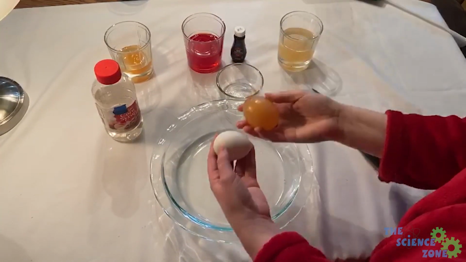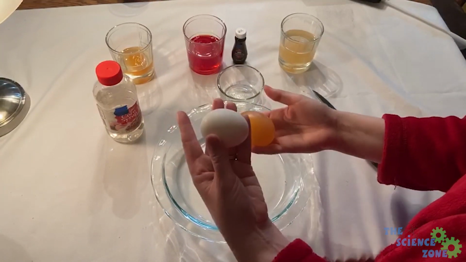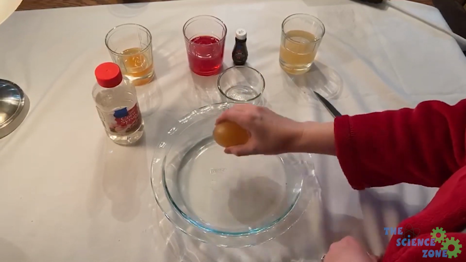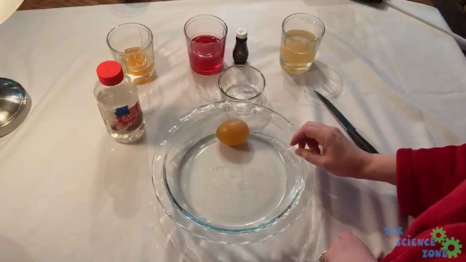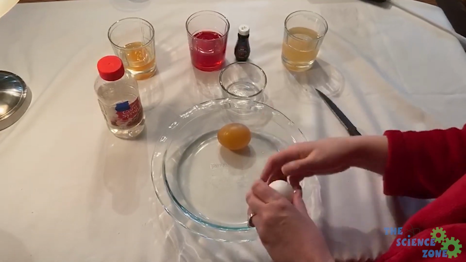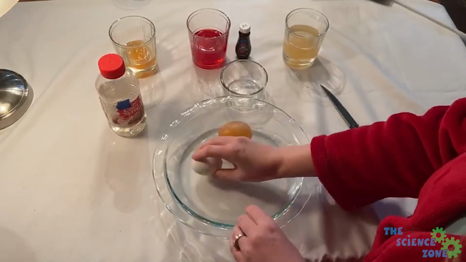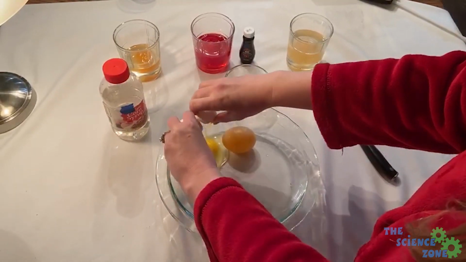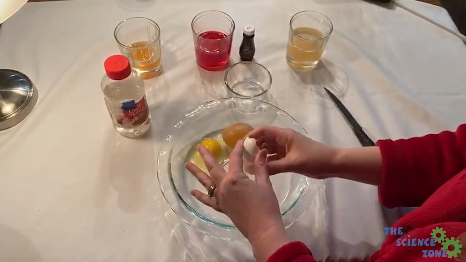Let's look at how this acts in our model, which is the naked egg. Let's look at that bouncy egg again. If you look at that bouncy egg, it's a lot bigger than a raw egg. What happened is vinegar is made up of a lot of water. The water went into the egg. Let's look at a raw egg. Not a lot of water in there.